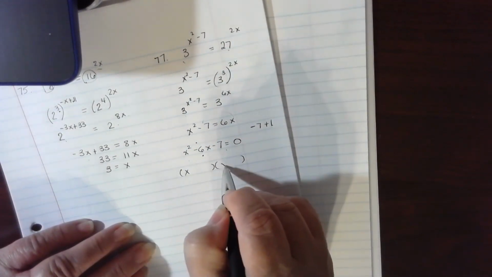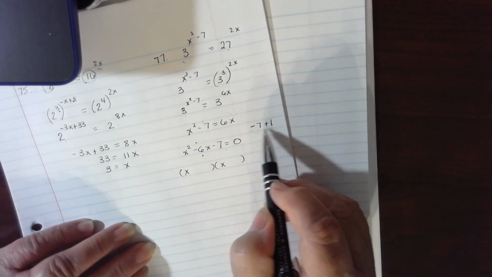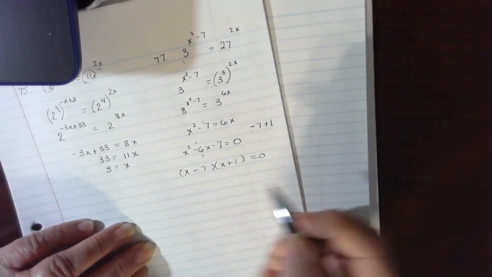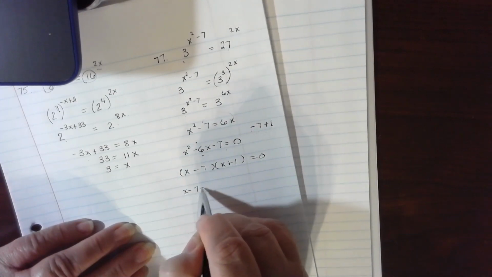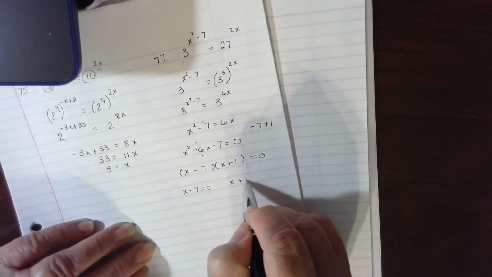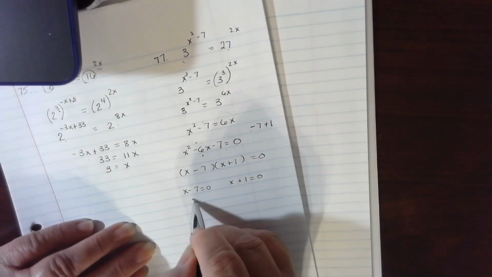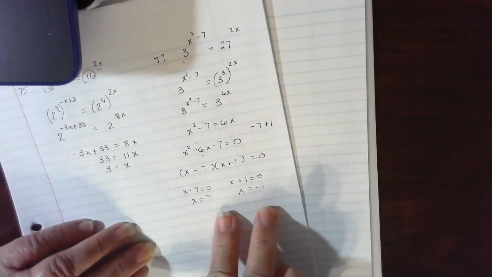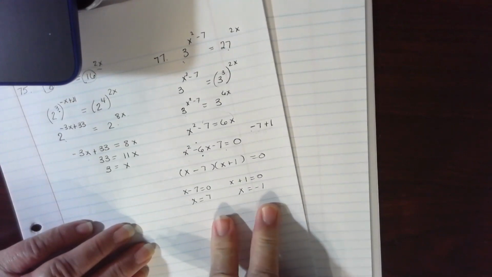So when I factor, I use minus 7 and plus 1. Then I set each factor equal to 0 and add 7 and subtract 1. So my two answers for this one are 7 and negative 1.